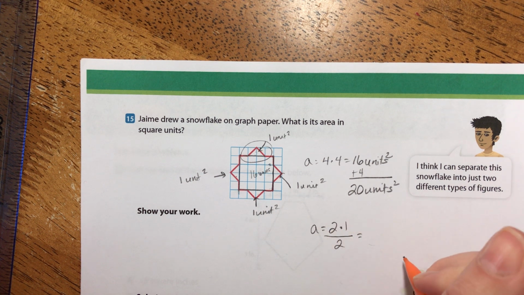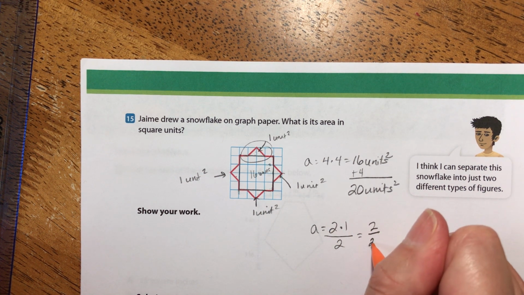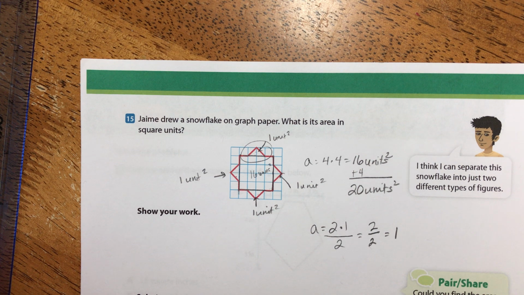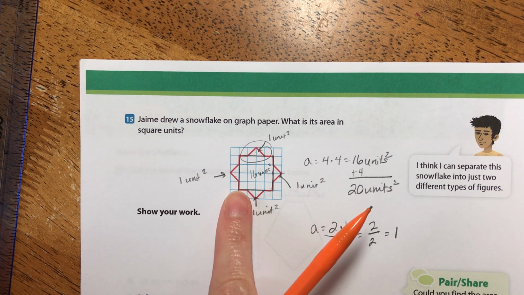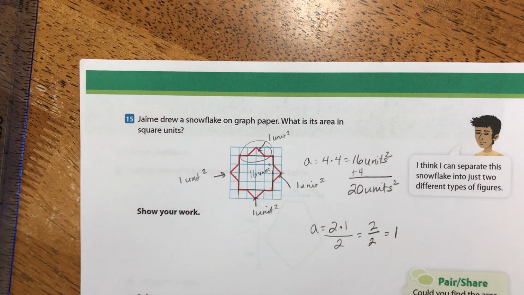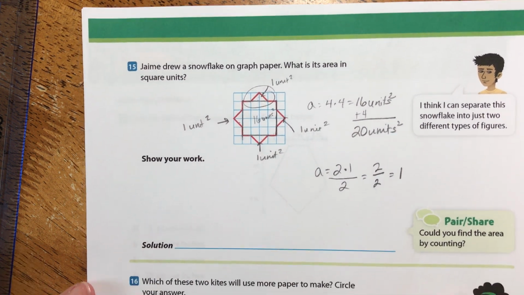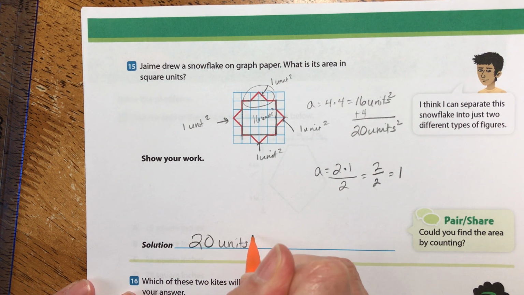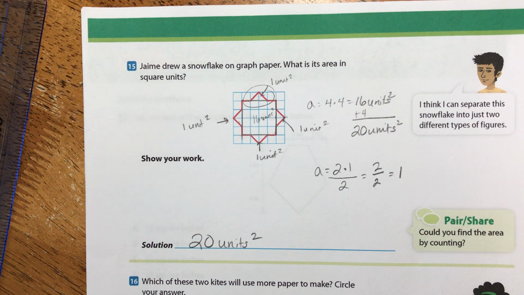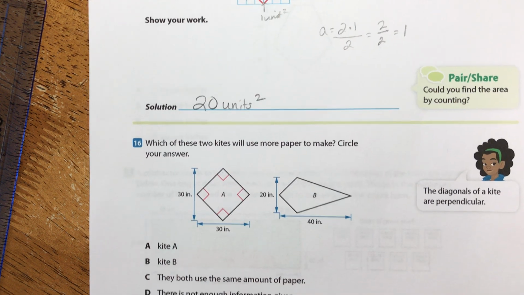What's 2 times 1? 2. Divided by 2, 1. So, don't frown when you see something drawn on graph paper without any numbers, because look how much easier that was. Really, I just counted squares. So the solution to this is 20 square units, or 20 units squared. You gotta love that.